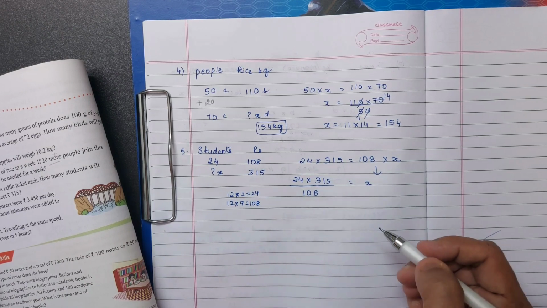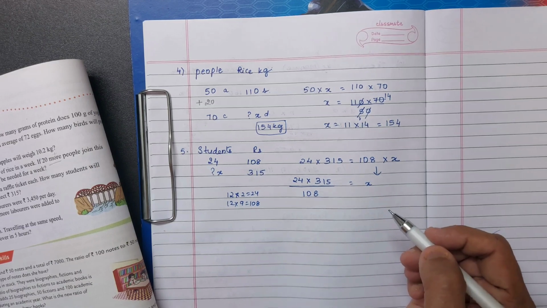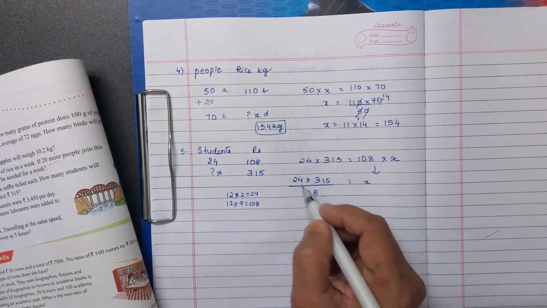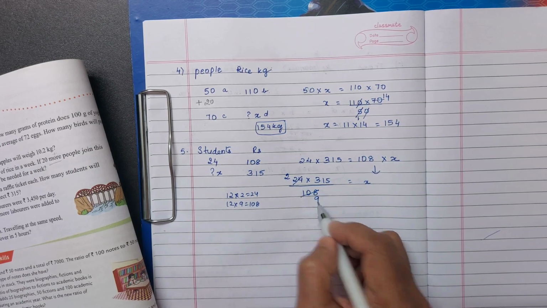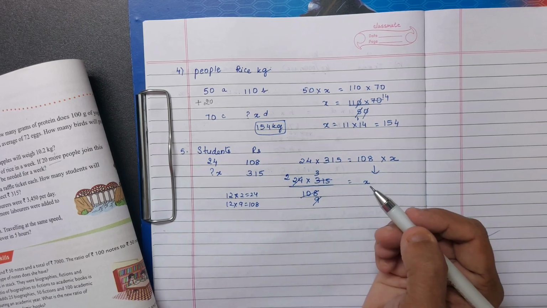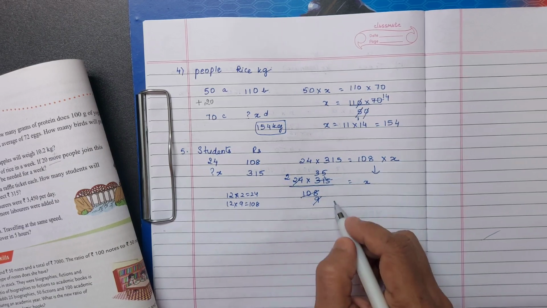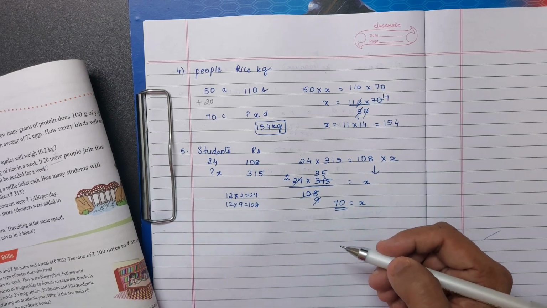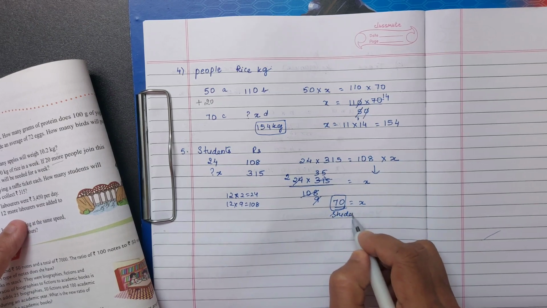Children, I strongly advise you that you should know the tables at least till 15. So whenever you have time, practice tables till 15, so the cancellation becomes quick. 12 2s are 24, 12 9s are 108. Now how many times will 9 go in this? 9 5s are 45, and 35 into 2 is 70. So 70 students will be needed to buy a raffle ticket. So 70 students. Hope you understood, children.